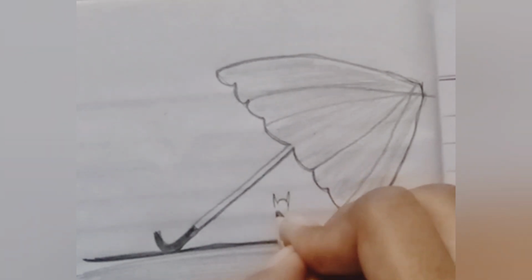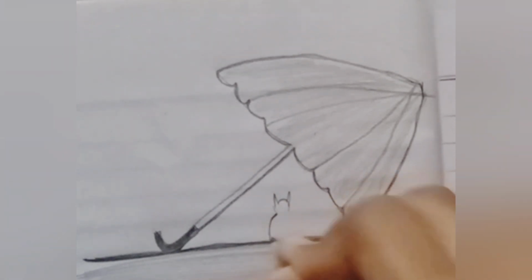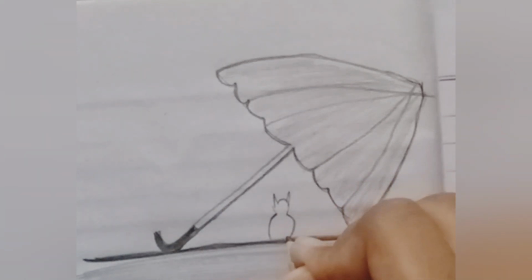And there you have it, a peaceful scene of a cat under an umbrella on a rainy day.